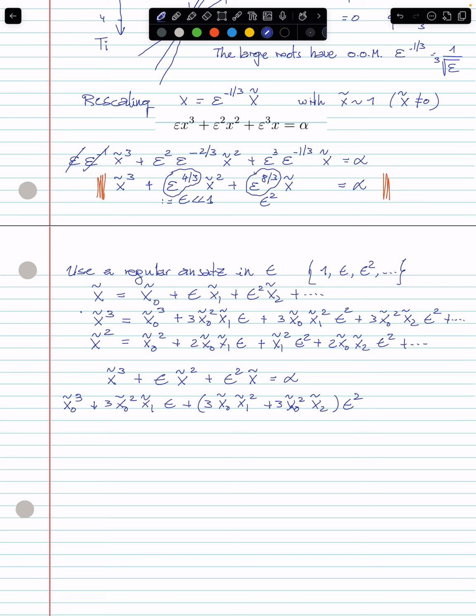Then plus epsilon times x tilde, meaning that we are going to have plus x0 square times epsilon, sorry, coming from there, x0 square times epsilon plus twice x0 x1 times epsilon square.